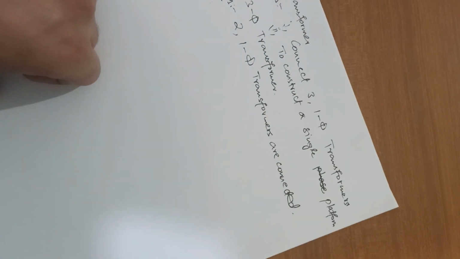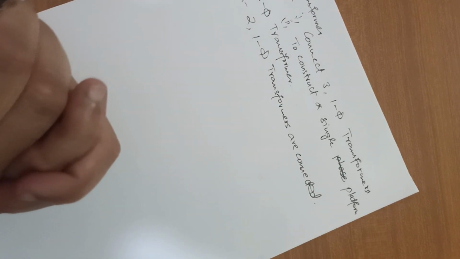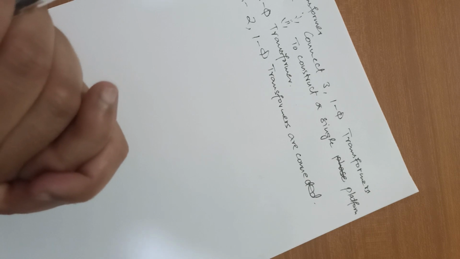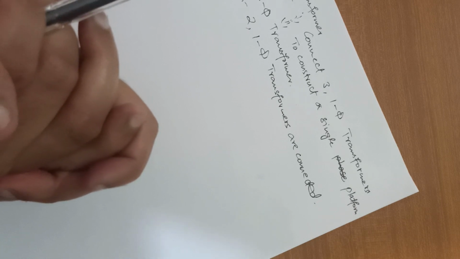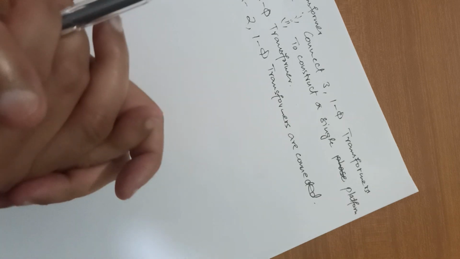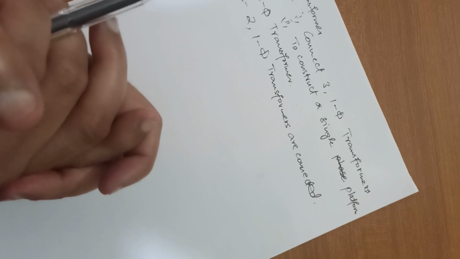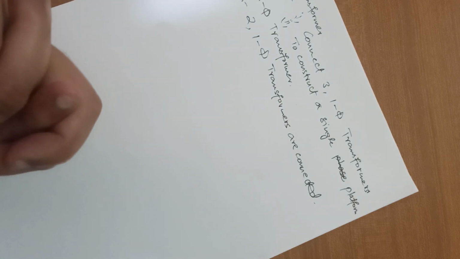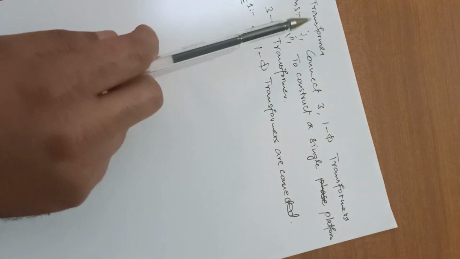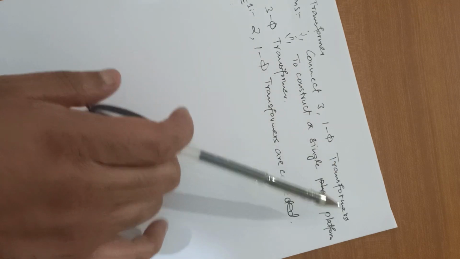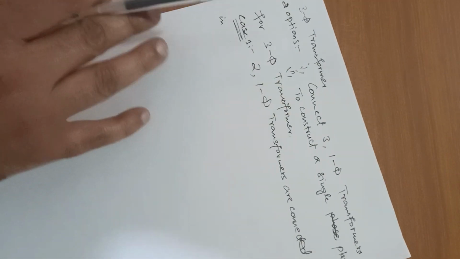We take the three transformers and connect them with a neutral in the case of Y connection, or we can interconnect them in delta format. Y connection is known as star connection, whereas delta connection is known as mesh connection. The second method is to construct a single unit for the three-phase transformer.